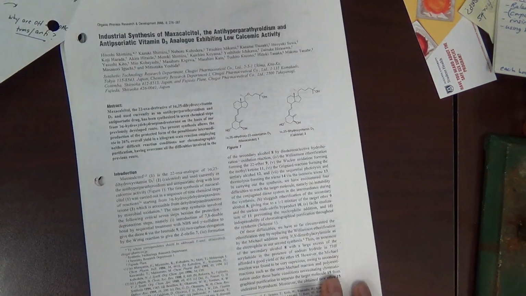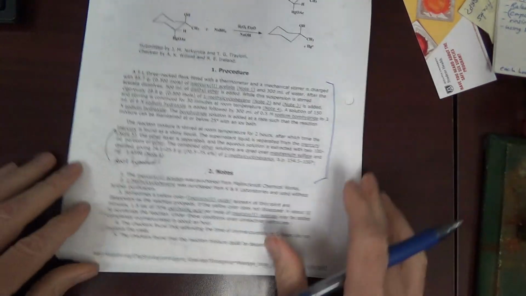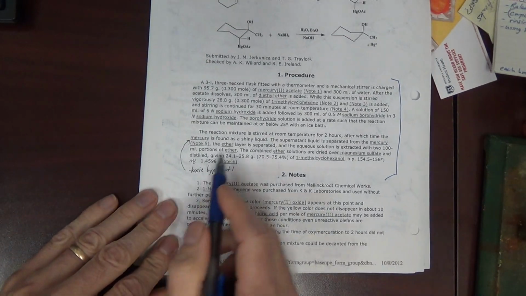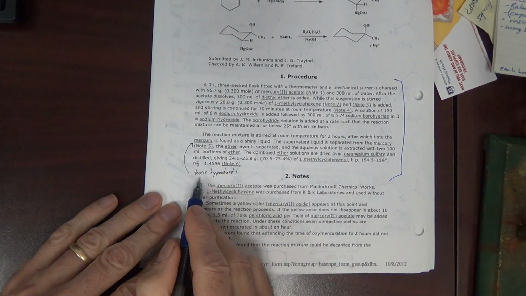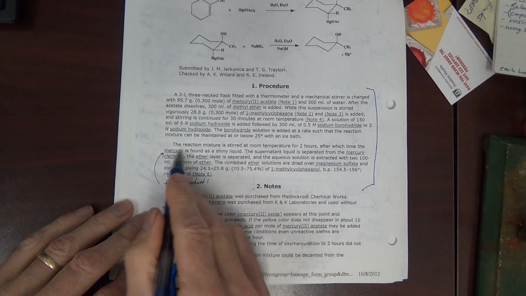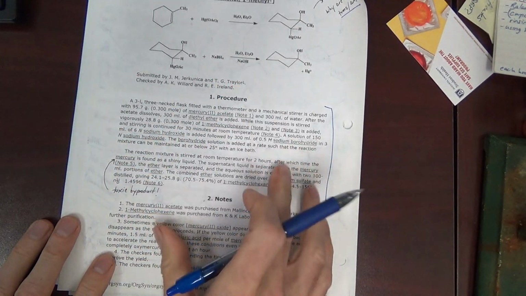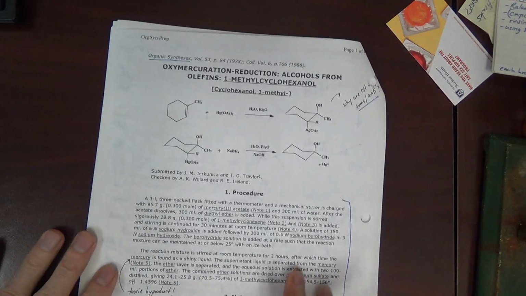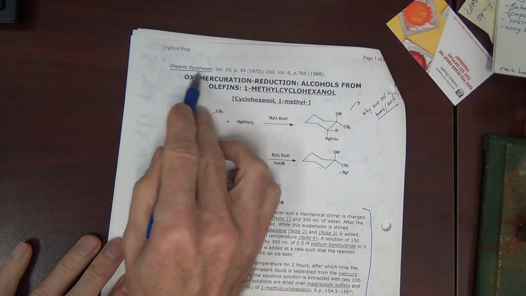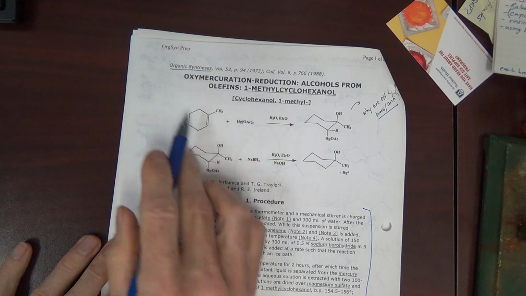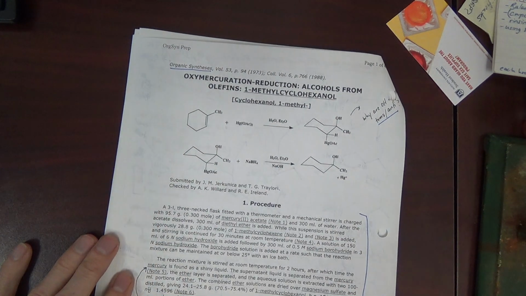Okay. You can also see, remember how I said that mercury is formed? It mentions that here. You can find procedures for just about any reaction we ever do in Organic Syntheses. You can look them up using the index.